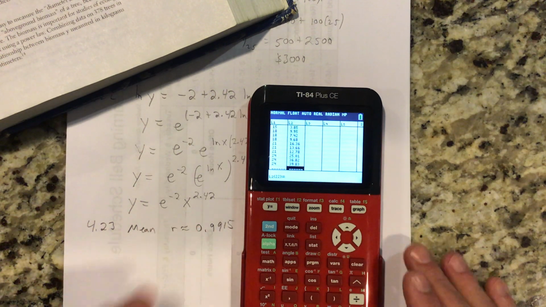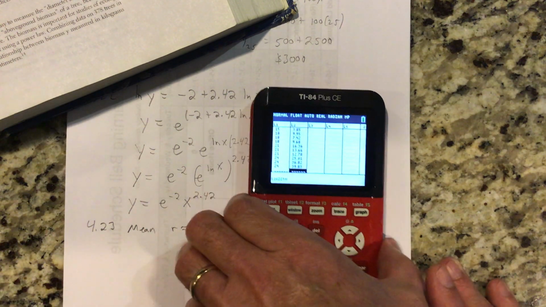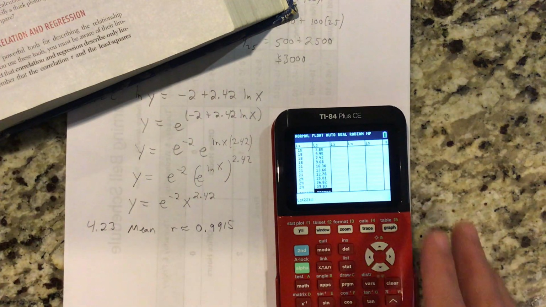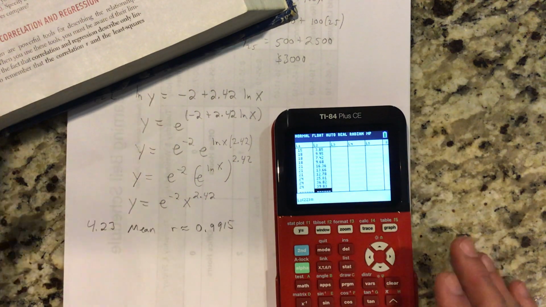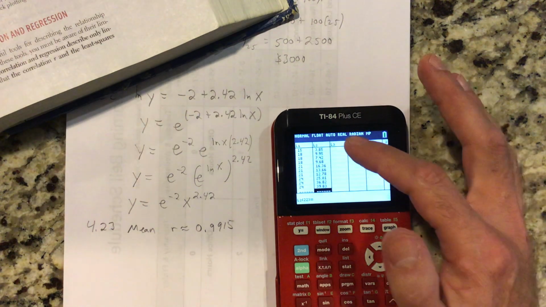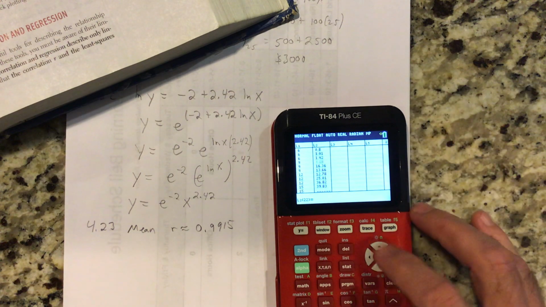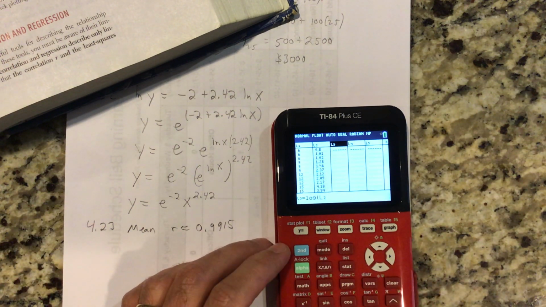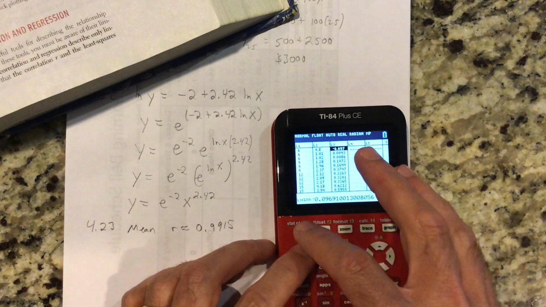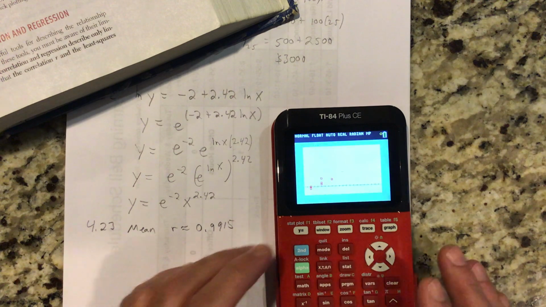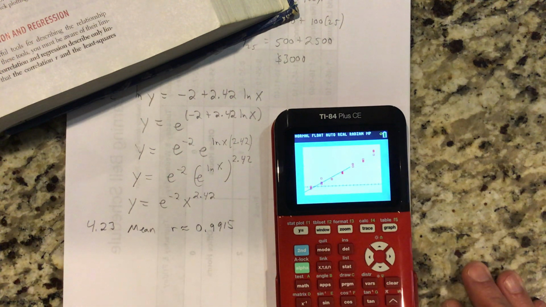Yay, wasn't that fun watching me enter numbers in a calculator? Okay, so now we have all the data in there instead of just the means. And the question is, we're going to make a scatter plot of logs of that. So let's log it. And scatter plot, list 1, list 3, looking good still, okay. And there we go.